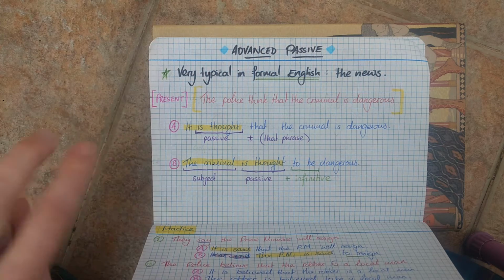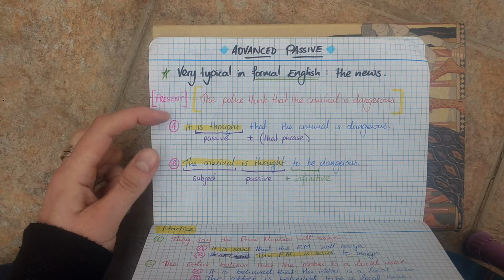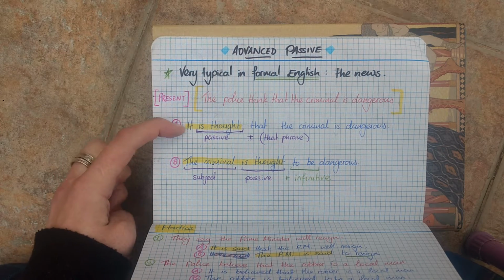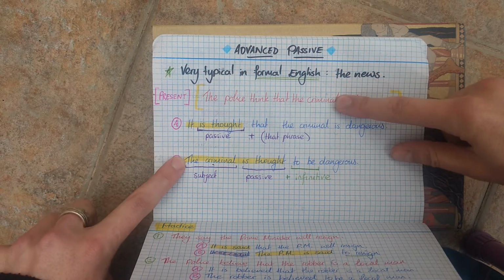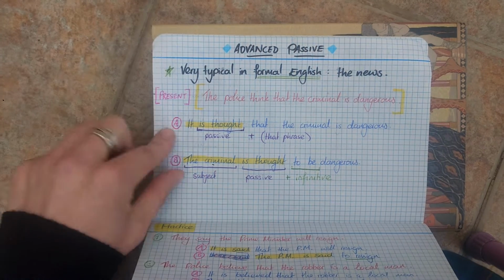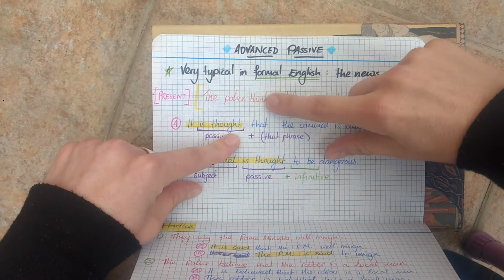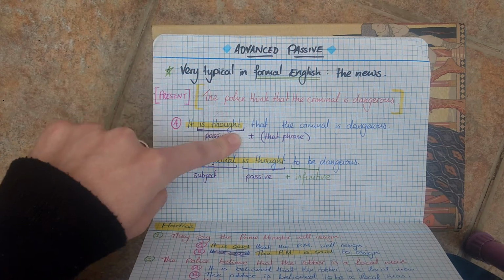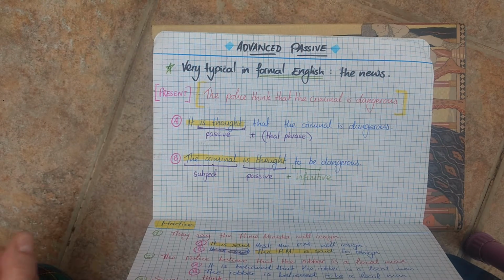There are always 2 ways to complete the formal advanced passive. You can either start with "it", or you can start with the object of the sentence. There are always these 2 forms to do it. So you can either say "it is thought". Thought obviously comes from the verb think. And then you just add that phrase, and you just repeat the same phrase as the rest of the sentence.